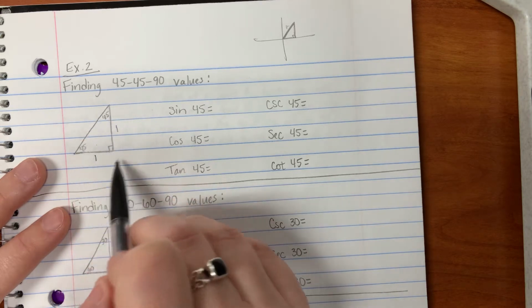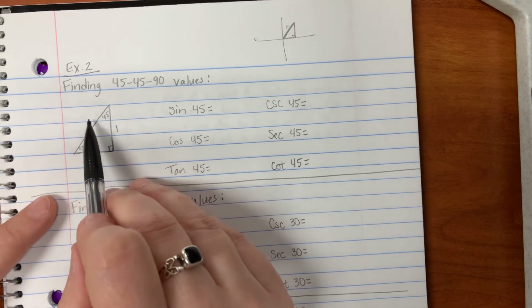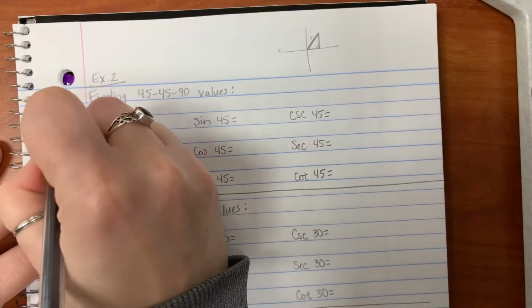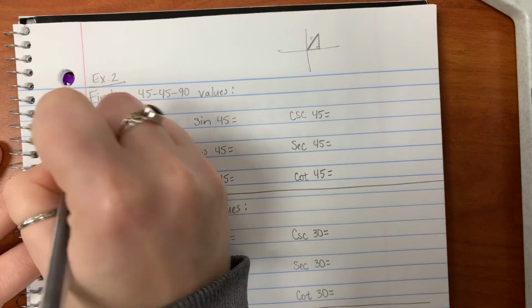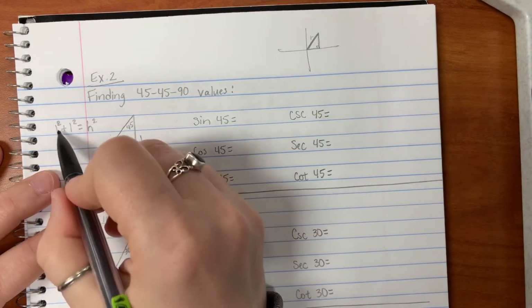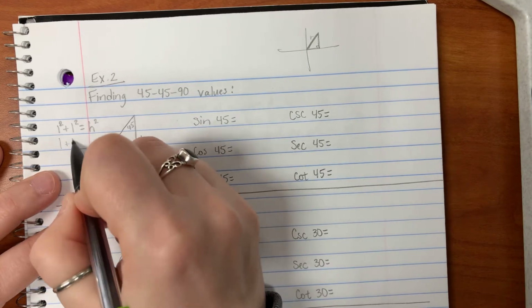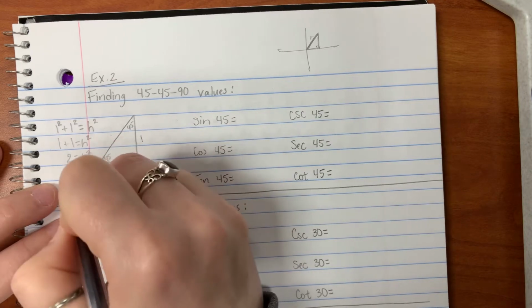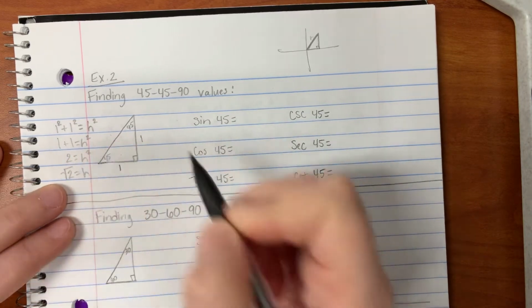So if I come up with those two values, then I can find this hypotenuse very easily by using Pythagorean theorem. So 1 squared plus 1 squared equals whatever my hypotenuse squared is, right? So that would be 1 plus 1, which is 2.